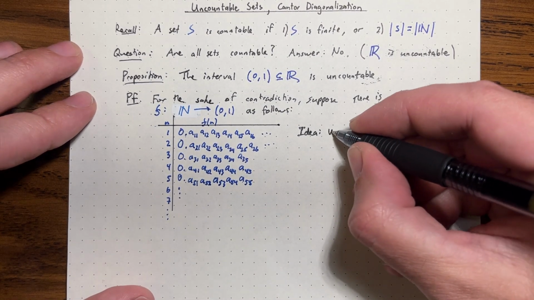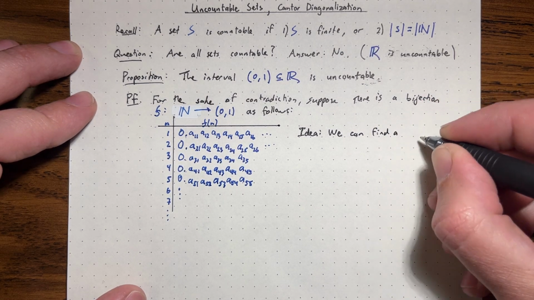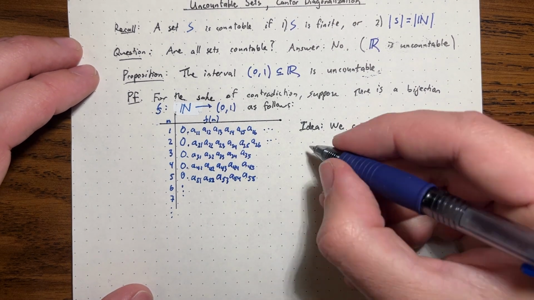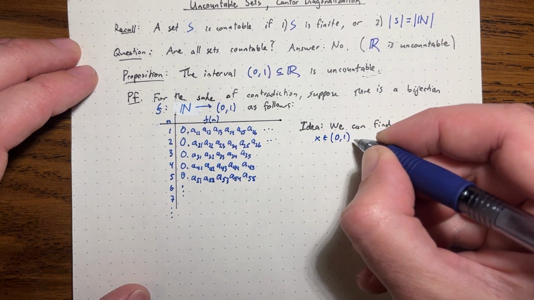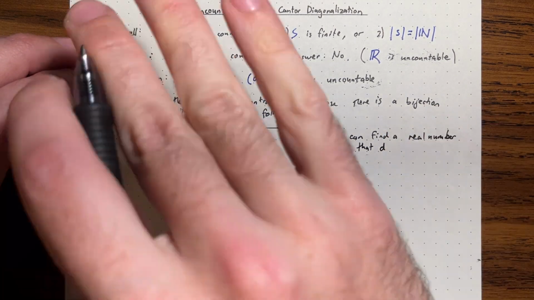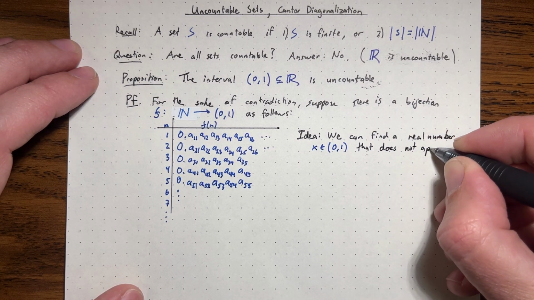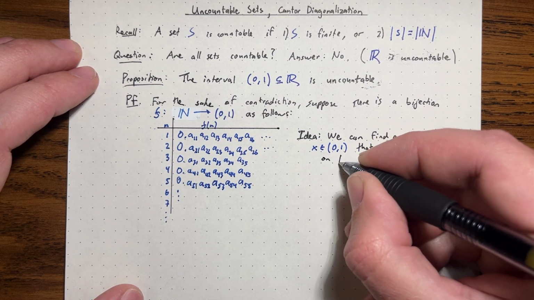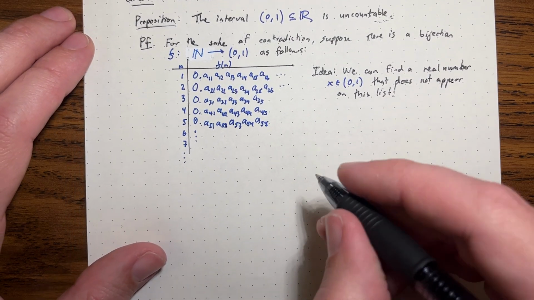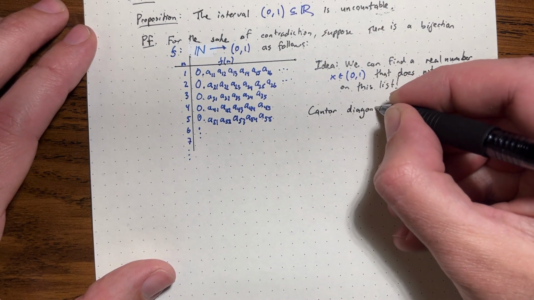So we can actually create a number. We can find a real number, let's call it x, that's in the interval from 0 to 1, that does not appear on this list. So first we list them out, and we can now find one that does not appear anywhere on the list. And the idea is Cantor Diagonalization. That's what it's called now. It's a very beautiful argument.